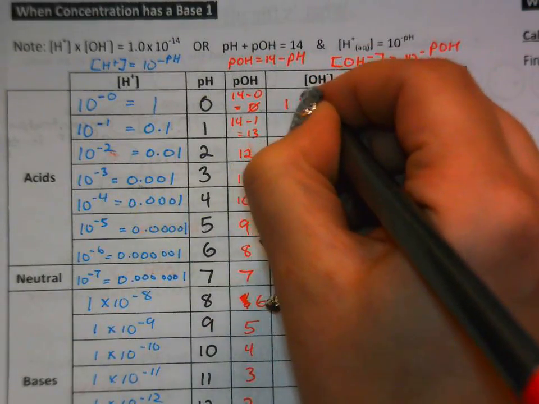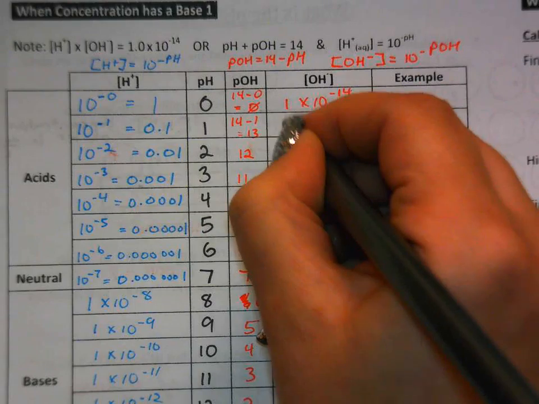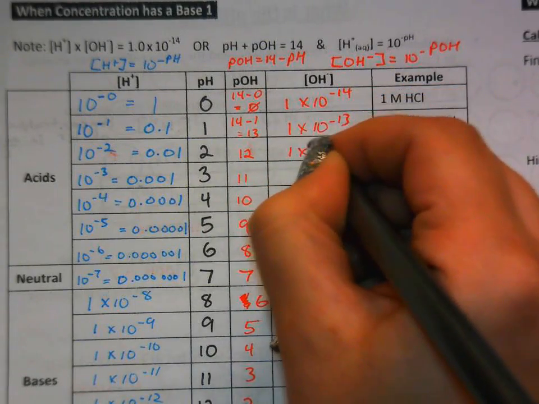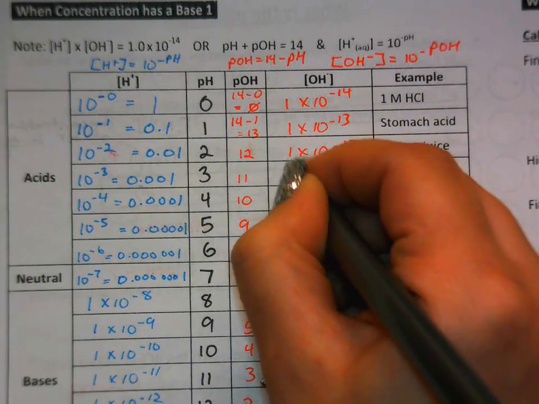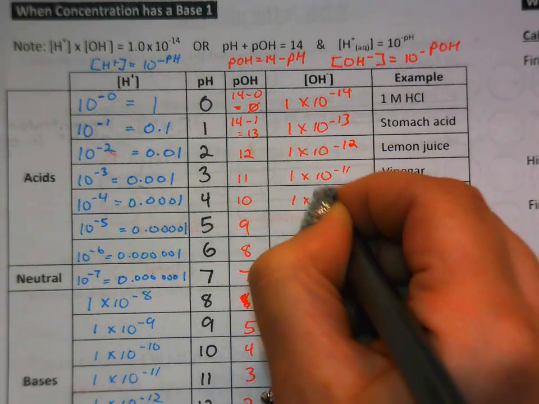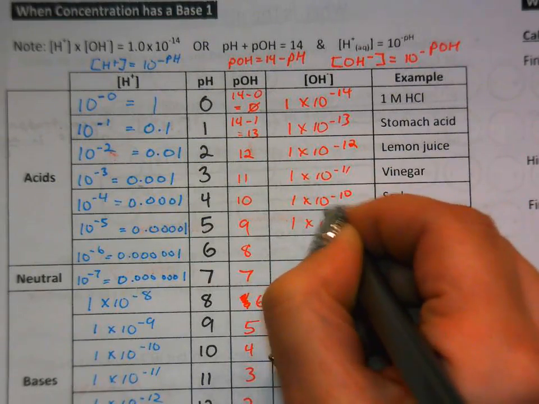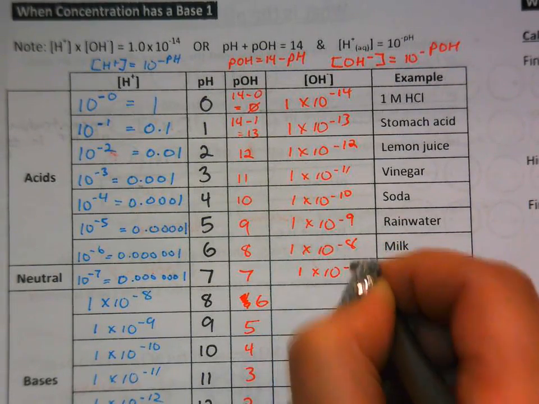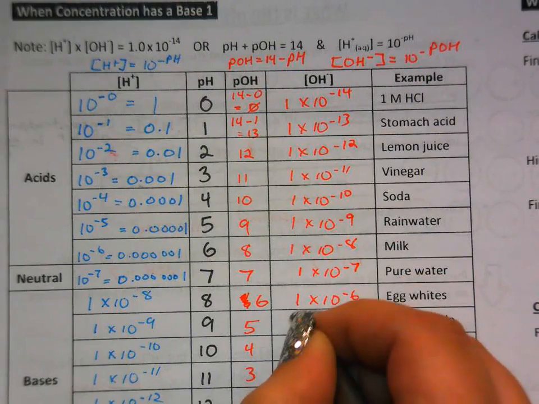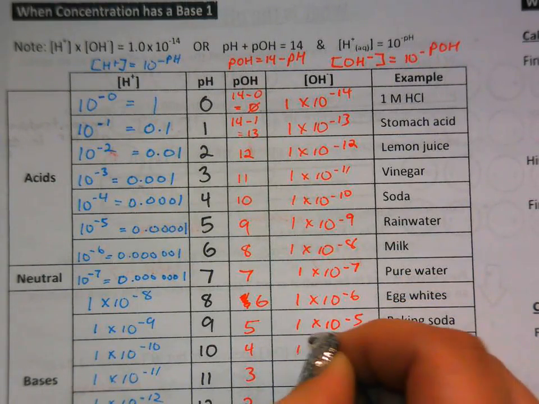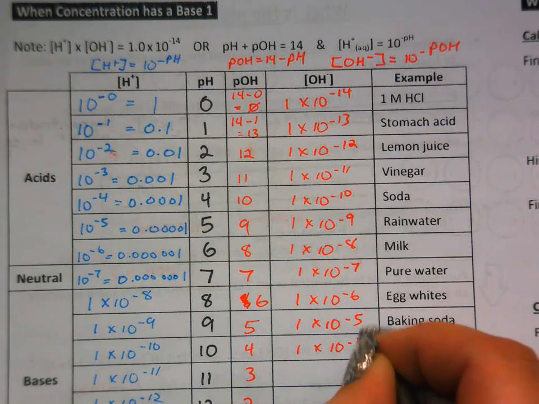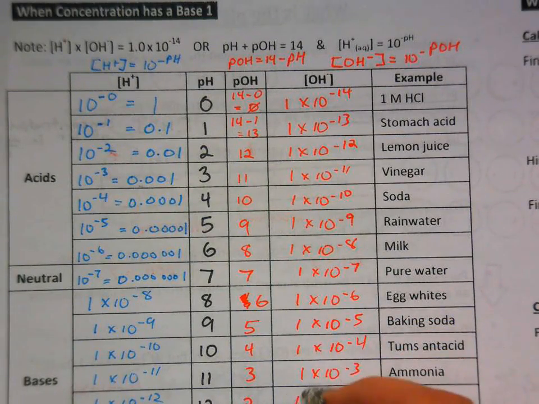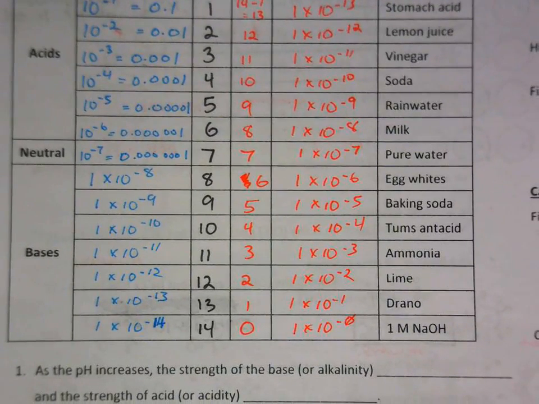So I'm going to get 1 times 10 to the negative 14. Cool.